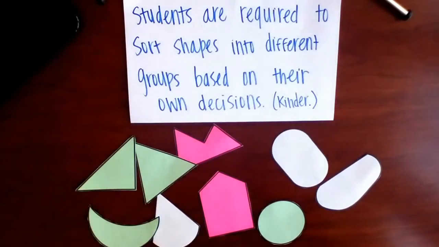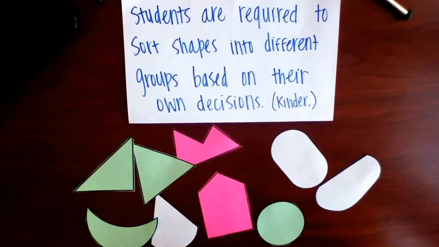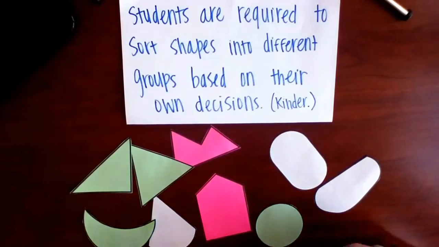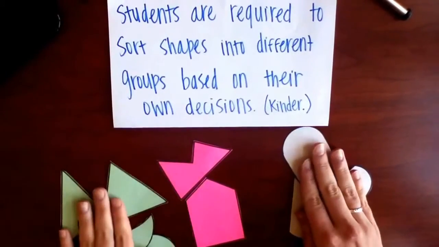The first level we're going to be working on is visualization, level 0. Students are required to sort these shapes into different groups based on their own decisions, which is a kindergarten level. Even though it is at a kindergarten level, it does not mean that every student is on this level. Say a student sorted these objects into these groups. They are based on color.